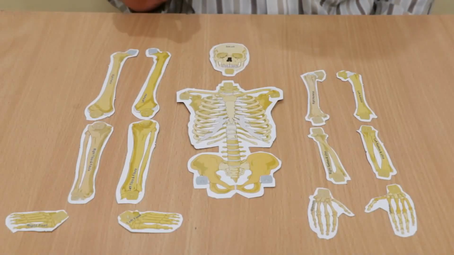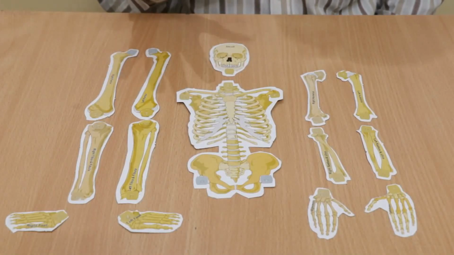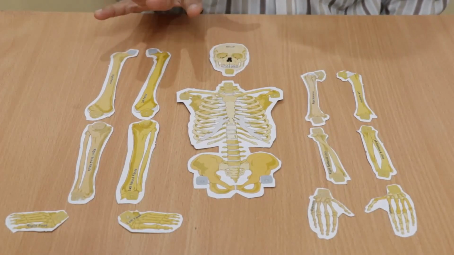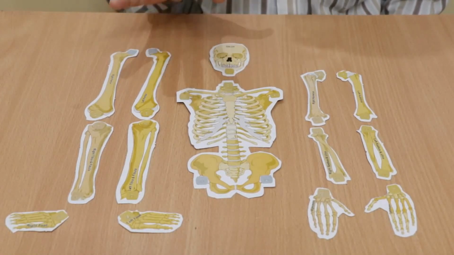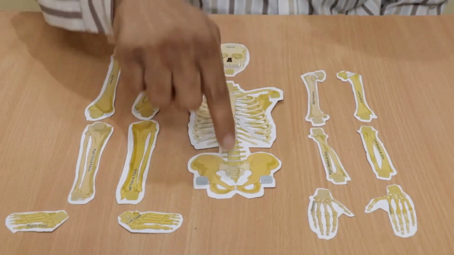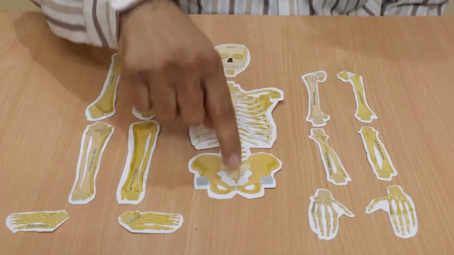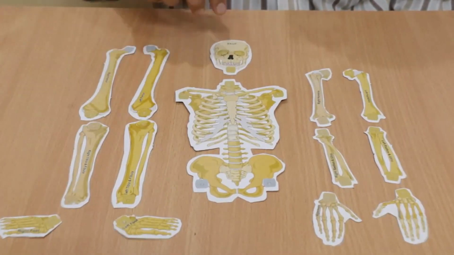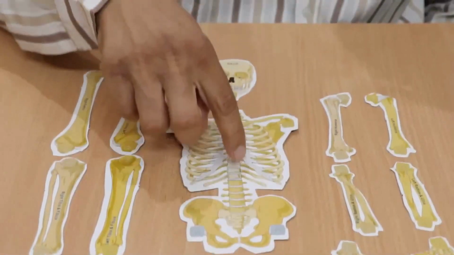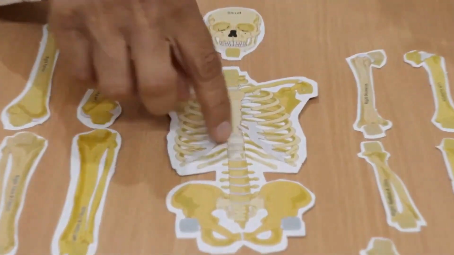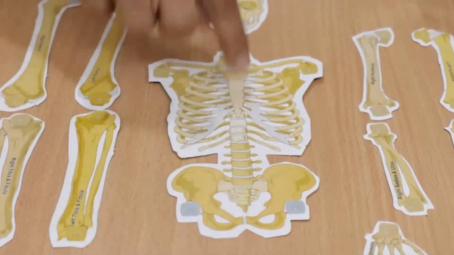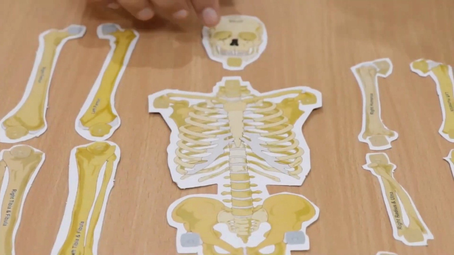In the first activity, we'll make a paper model of a skeleton. The pieces which we'll be using to make a skeleton are in front of you. This middle portion is of the axial skeleton. This starts from the skull, then we have this rib cage and this vertebral column and this pelvic girdle. So this forms your main axial skeleton.